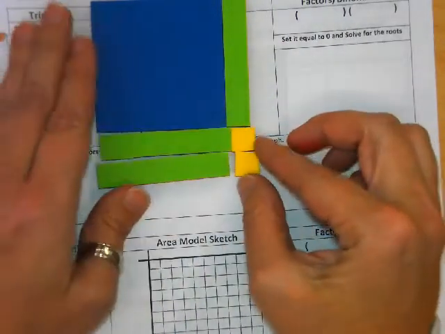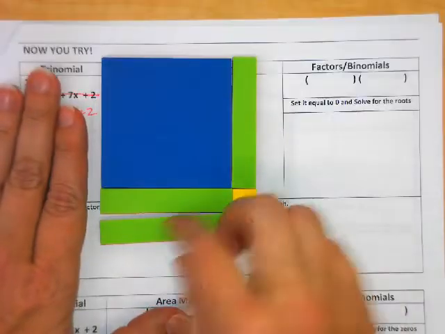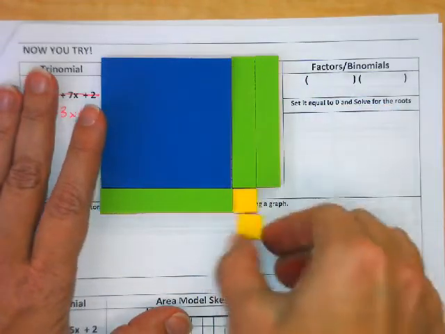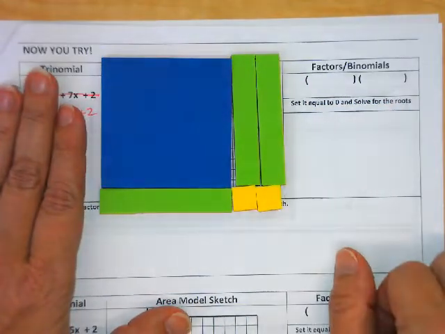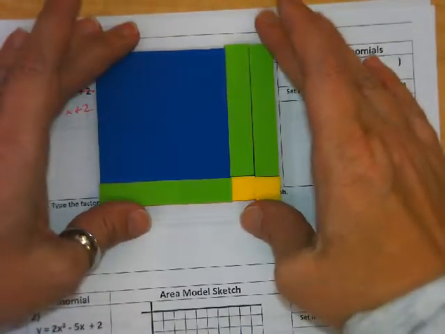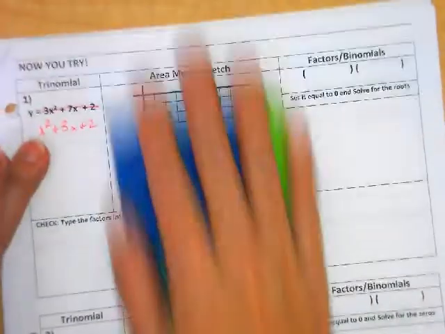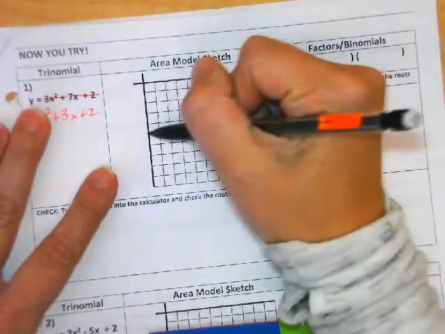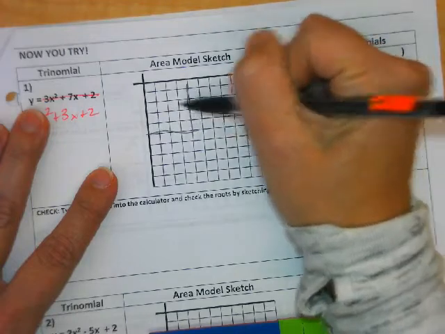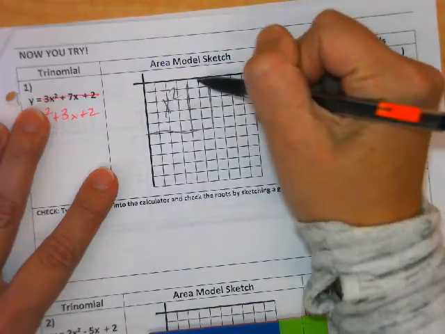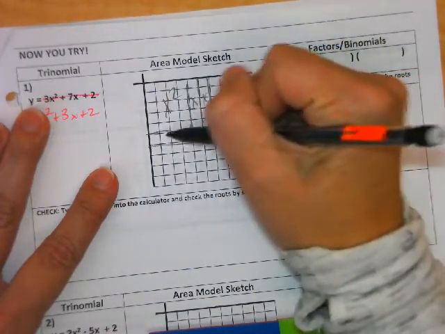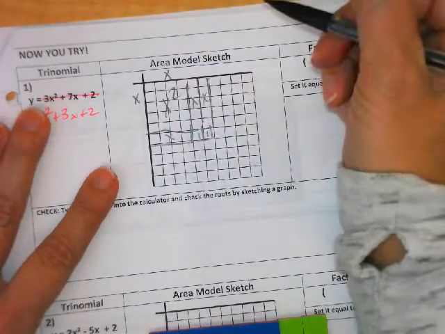Now, some of you did your 2 over here, which is perfectly fine, okay? Either way, it is correct. And you can see when we draw it, right? Here's your x squared. Here's your x's. And these are 1s, right? So x times x is x squared.